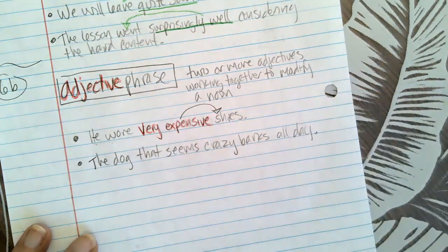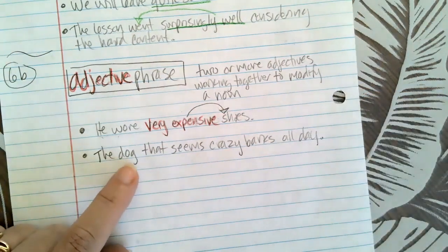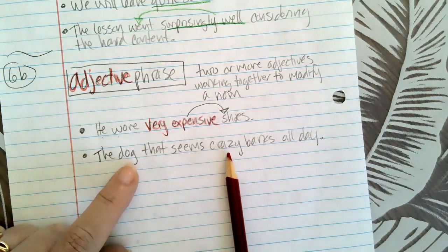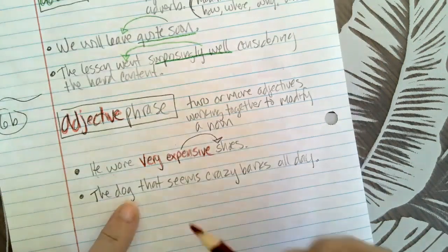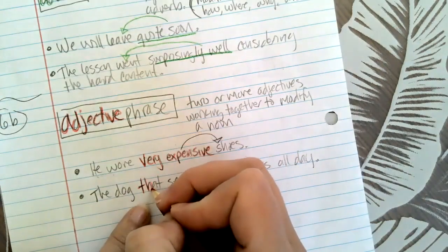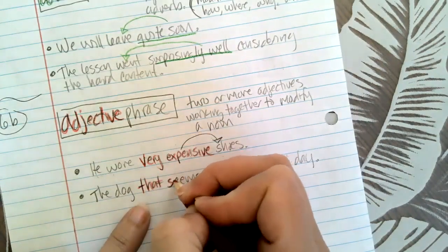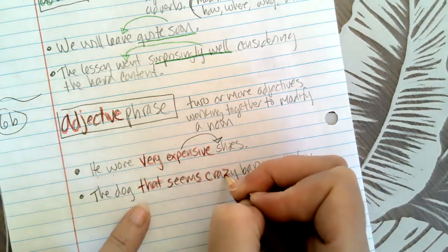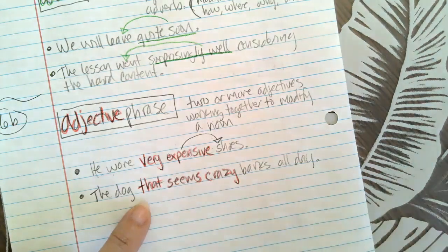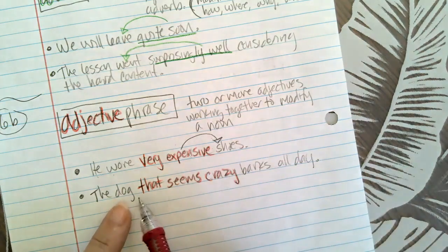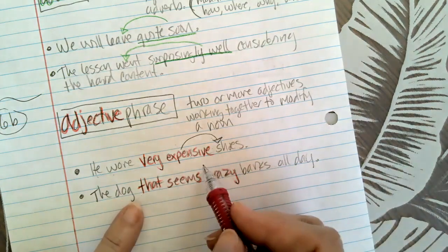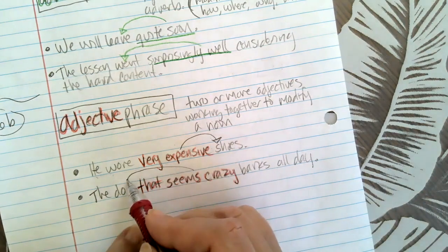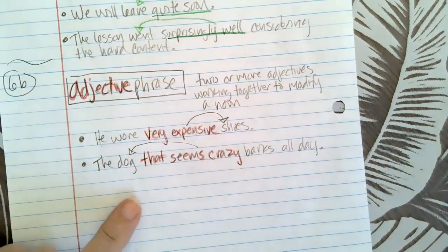So the dog is going to be our noun. It's being modified by that seems crazy. We could say the crazy dog, or we could say the dog that seems crazy. All of it is modifying dog.